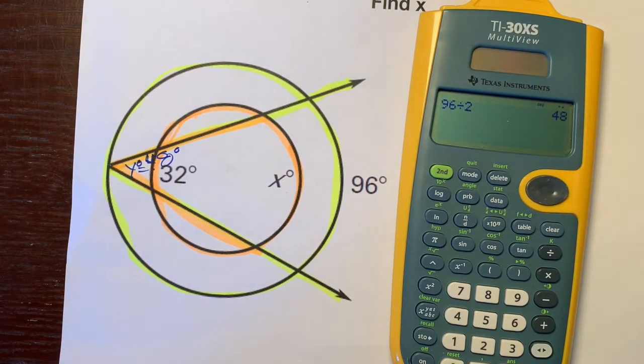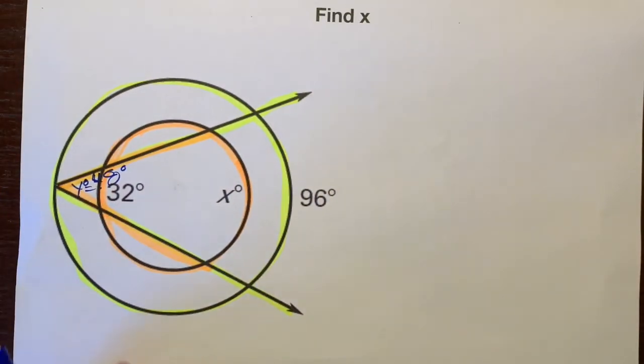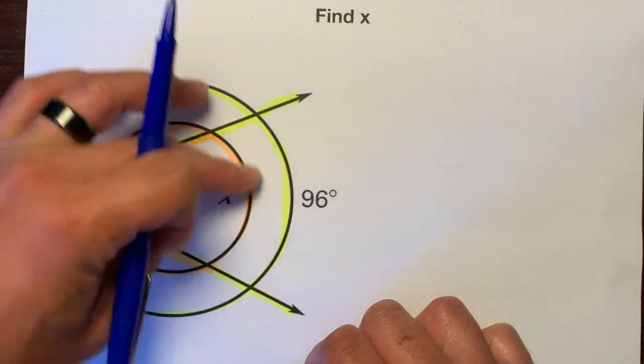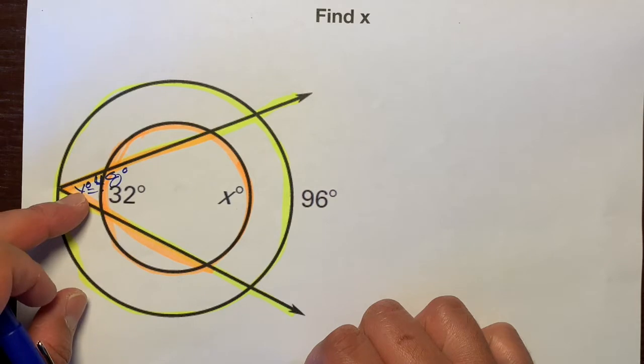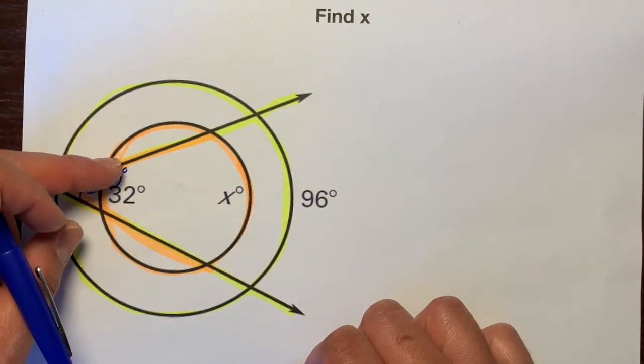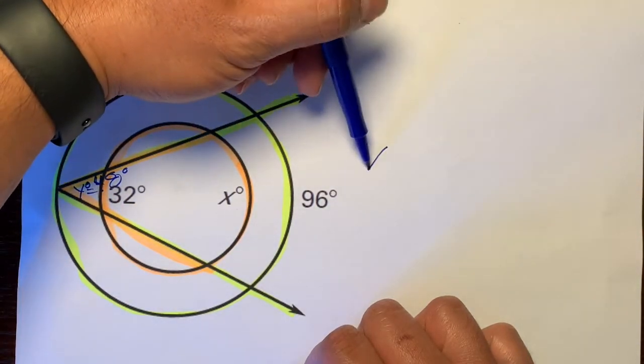So now we have everything to go back to that inner circle and figure out what x is. We have our lines that intersect on the outside of this circle. We have the angle measure. We have the far arc. We have the near arc. And so we'll just take that far arc.